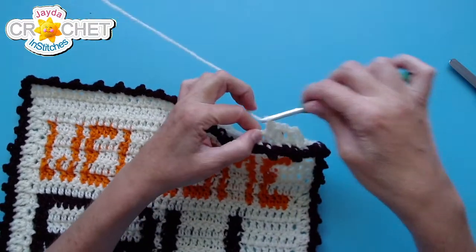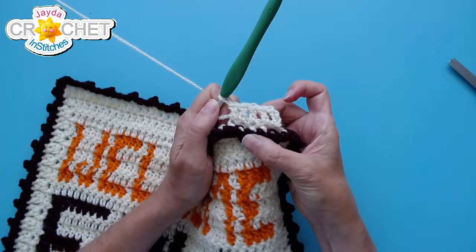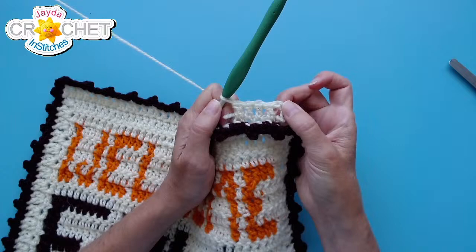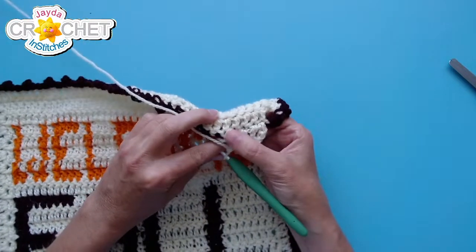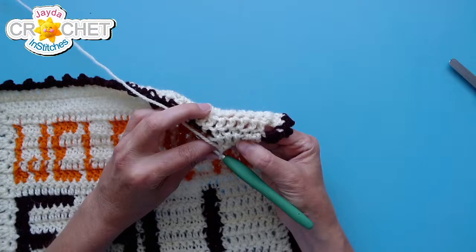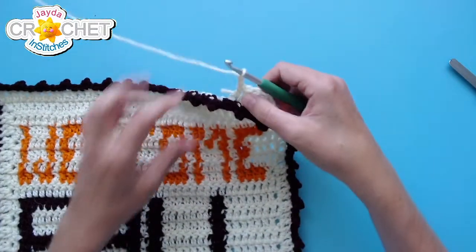There we go. So there's a chain 3 that counts as a double crochet. And we've made a double crochet in each of the top of the next 4 stitches. And you're just grabbing a loop at the top of those stitches from border row number 1. So you can clearly see that there. And now easy peasy, chain 2 and turn.